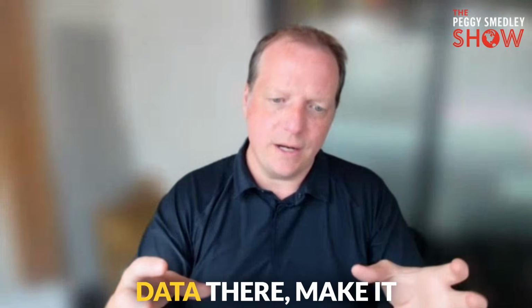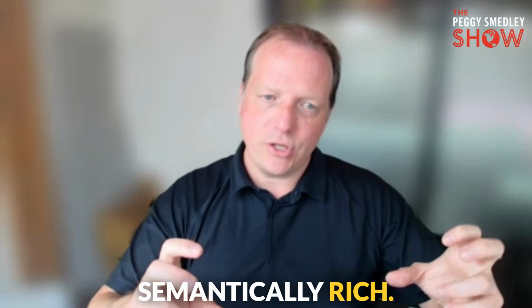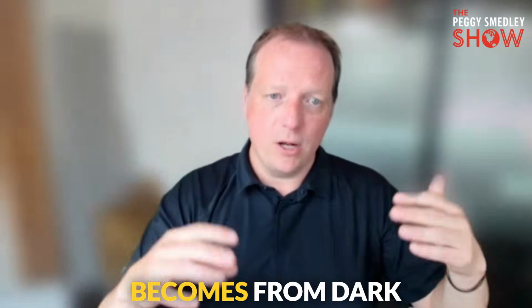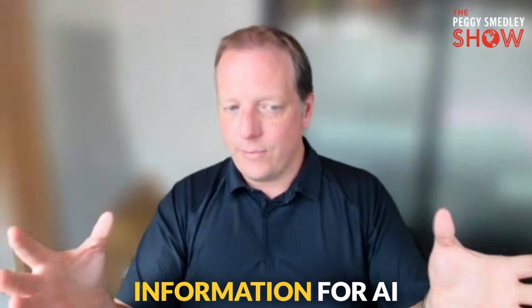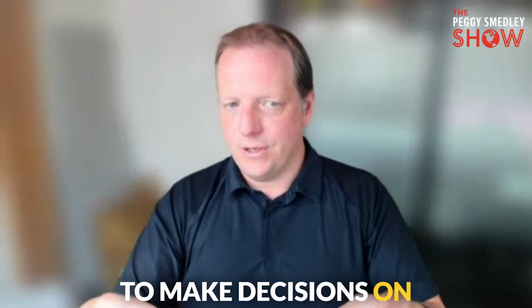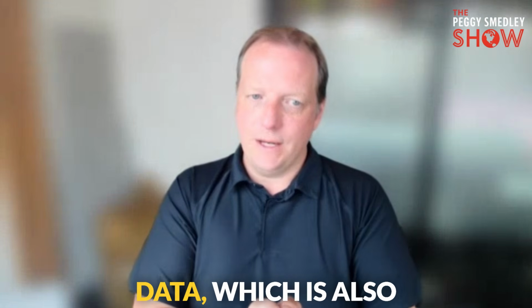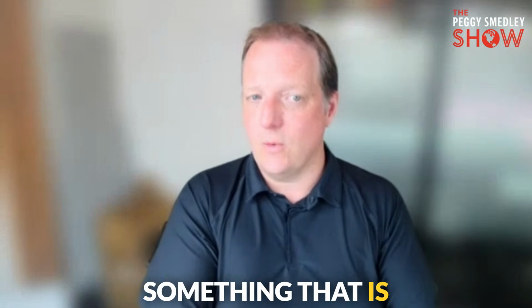We have tens of connectors that allow us to centralize that data there, make it semantically rich. That means moving from dark data to smart data. And then that becomes a well of information for AI to make decisions on and then be exploited. AI can also help structure that data, which is also something that is quite interesting.